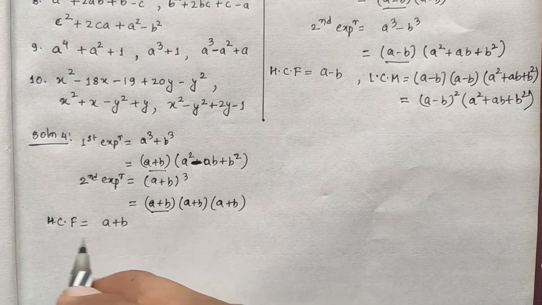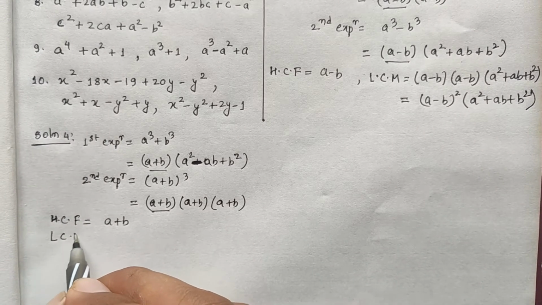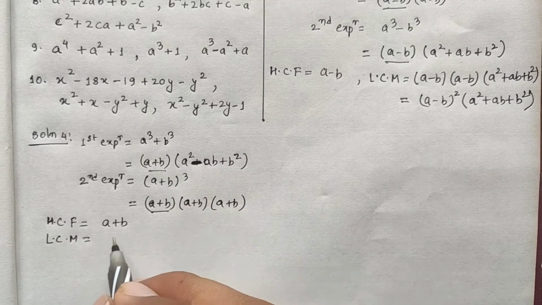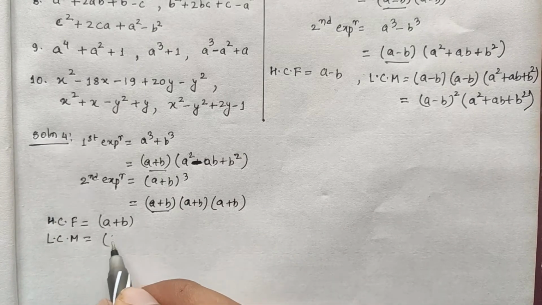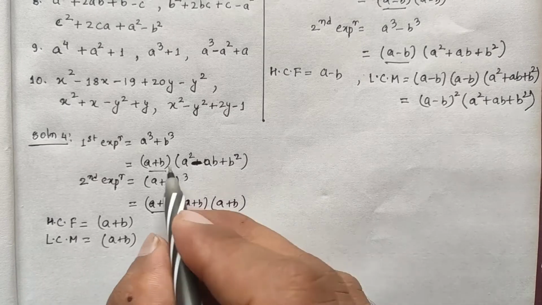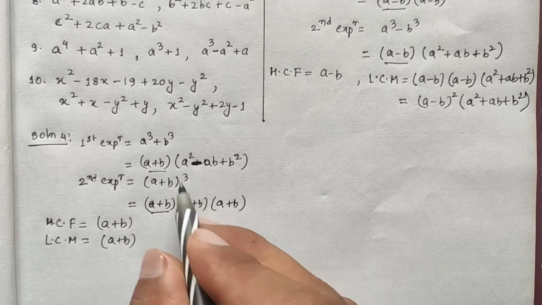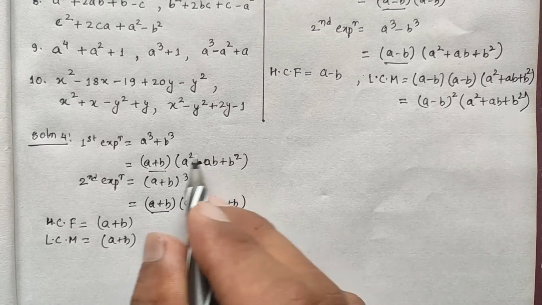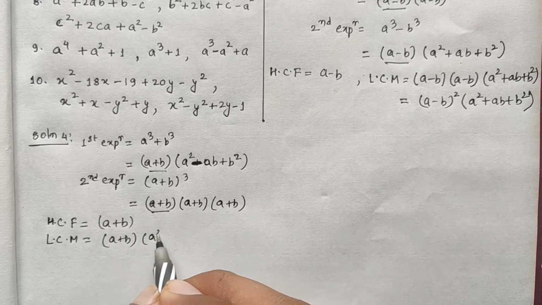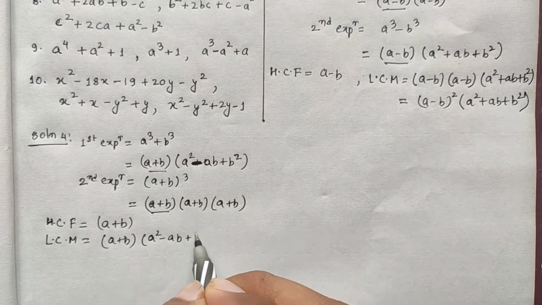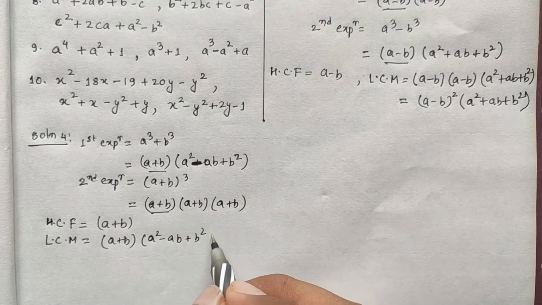And what's its LCM? LCM is, first write the common, okay? A plus B is common, and then nothing common left, so we will write the left one. In the first expression it is A square minus AB plus B square. And what's left here?